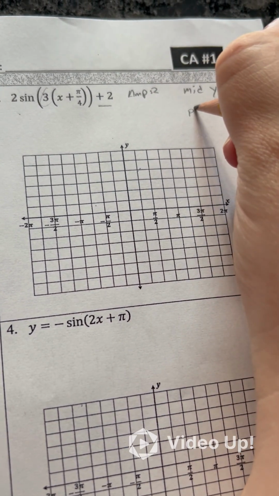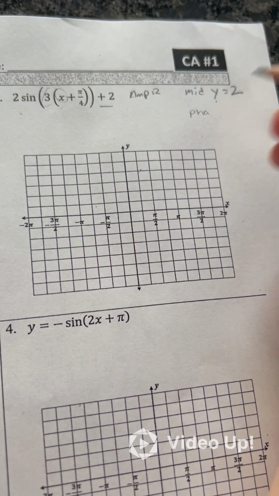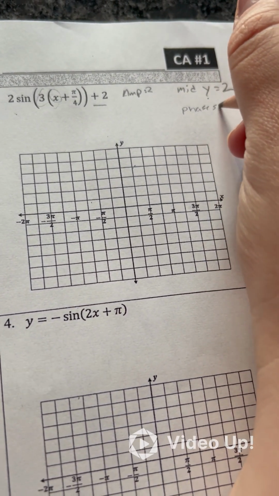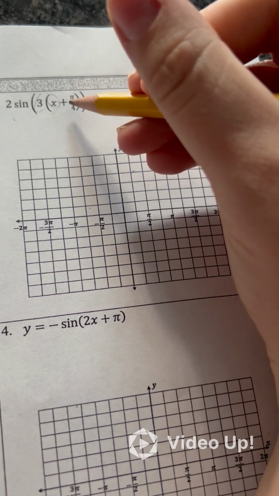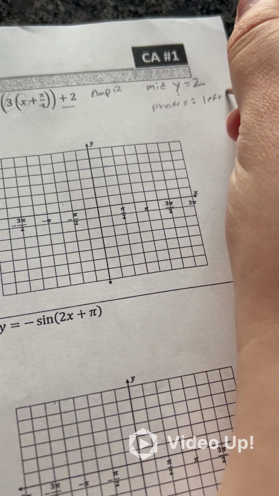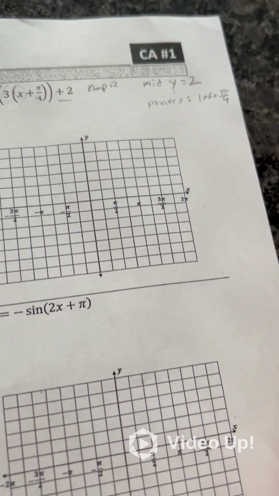Our phase shift, right? Because x is alone, so you don't have to do anything. Our phase shift is left pi over 4, right? Left pi over 4.